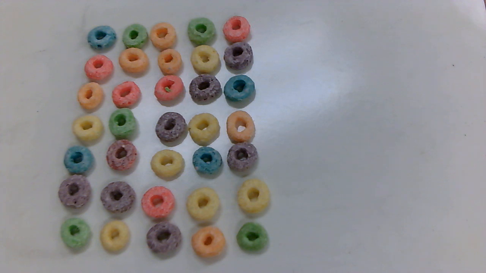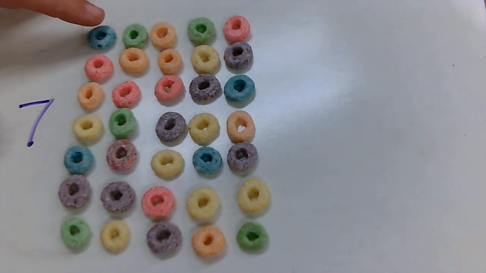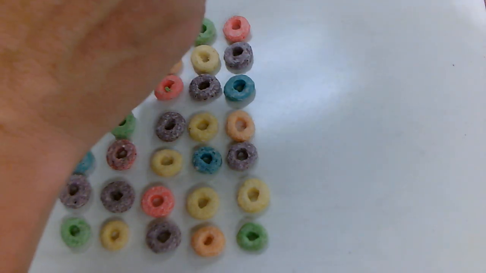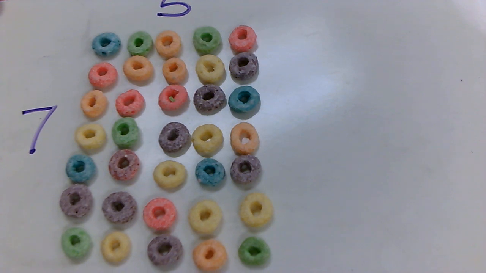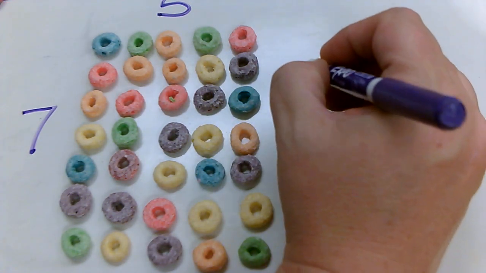So we're talking about the distributive property. If I have this array, I have 1, 2, 3, 4, 5, 6, 7. So I have 7 times 1, 2, 3, 4, 5. So I have 7 times 5 for my array.